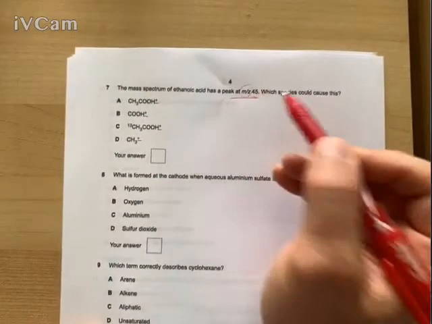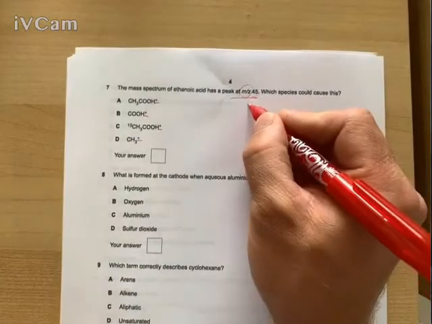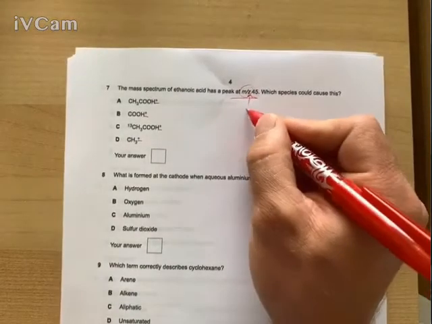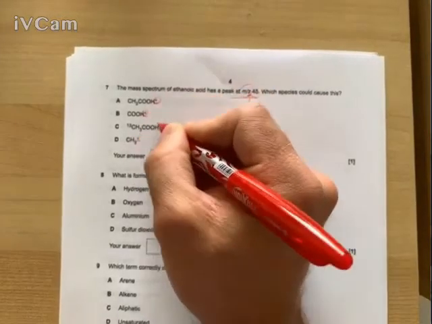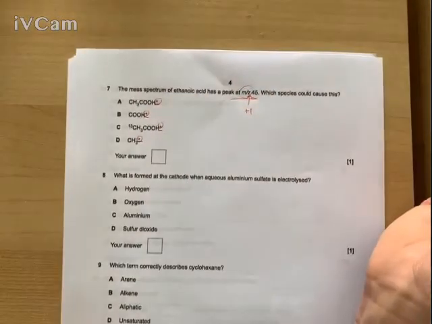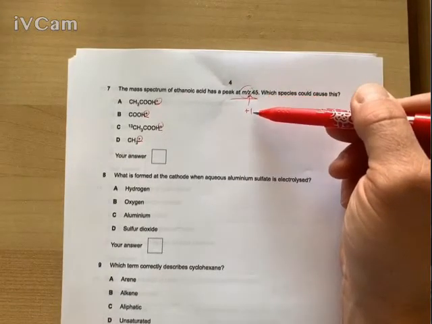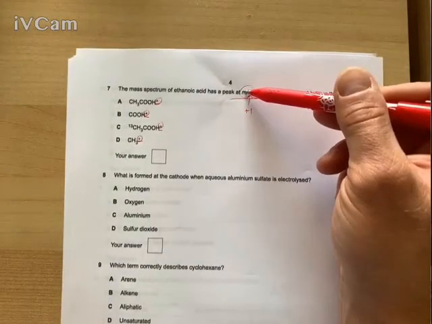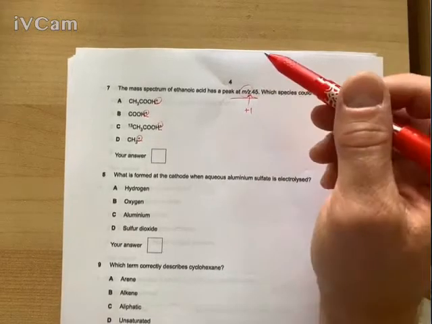Now, what does it mean by this m over z is 45? Well, we assume at A-level chemistry that the charge on all of these ions is +1. So we've only knocked one electron out. And indeed, they've only given you singly positively charged ions. So although it says a mass to charge ratio, they've all got a charge of +1. You're dividing the mass by 1. So in effect, this mass to charge ratio is the mass.